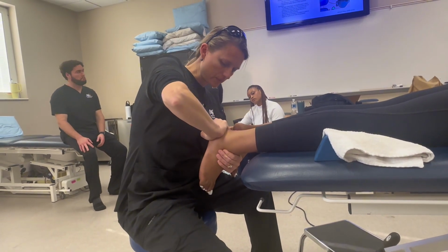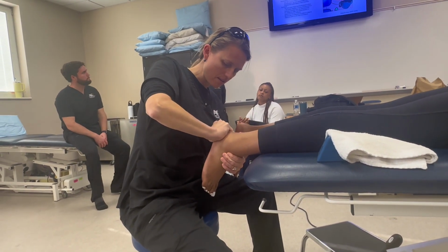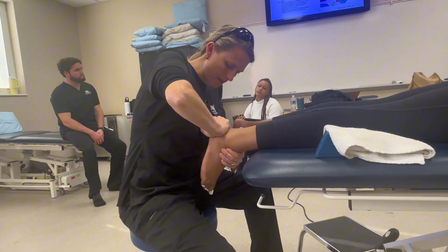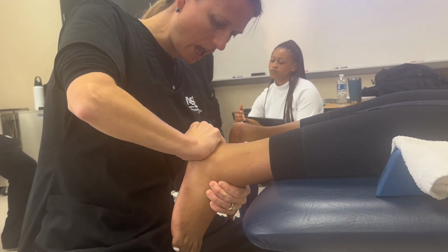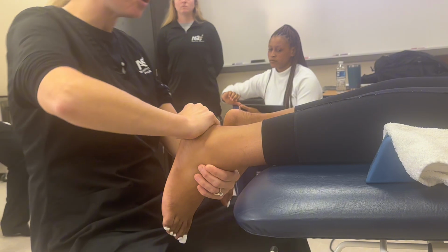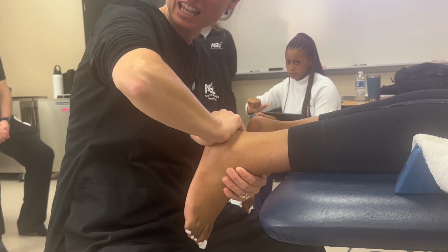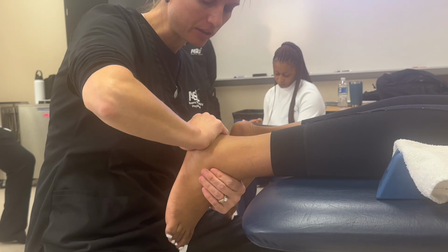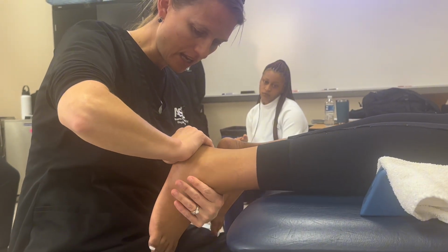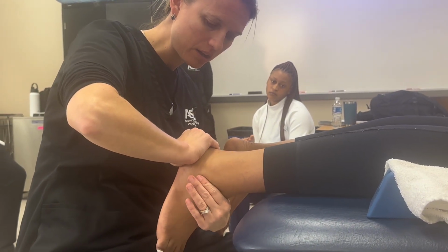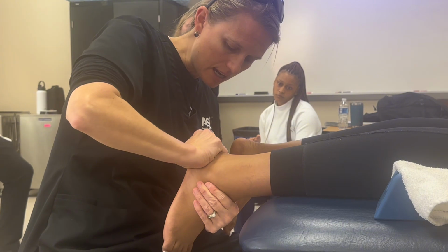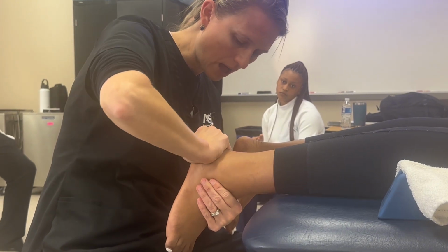And now I can provide a medial arc glide. Now you may see some people grab it like this. I feel like I do better if I get it like so. I've got a better grasp, stabilizing talus, reaching right up here under the crura, stabilize talus, and apply a medial arc glide.